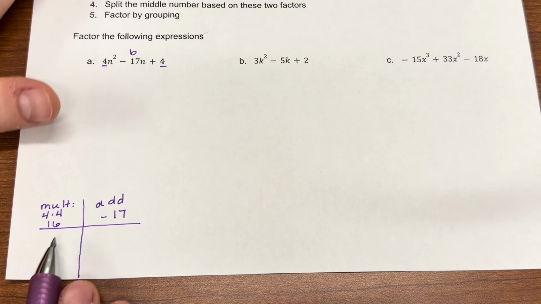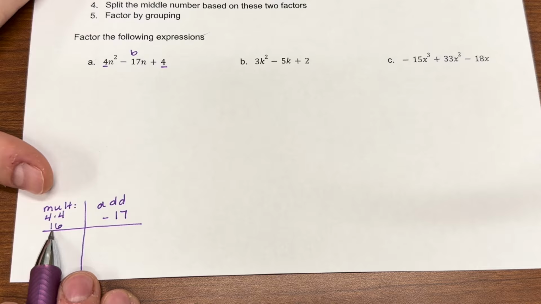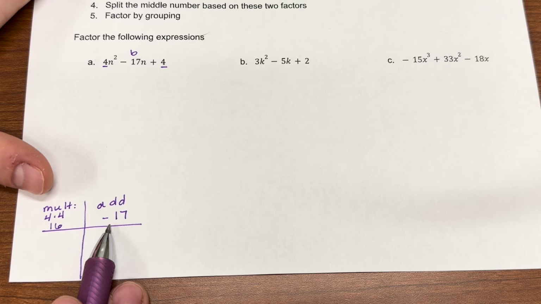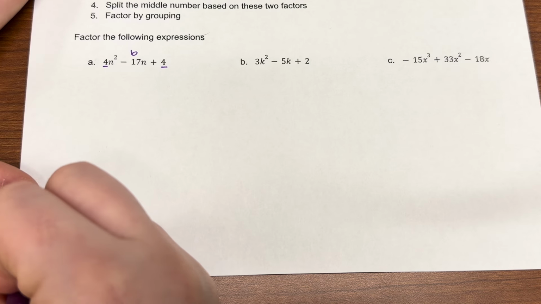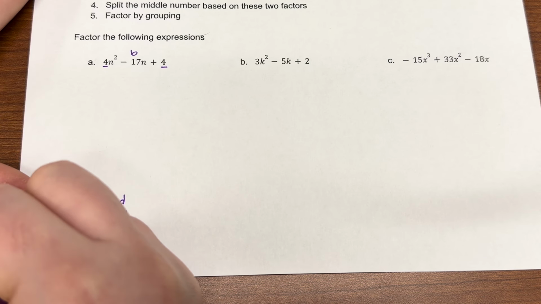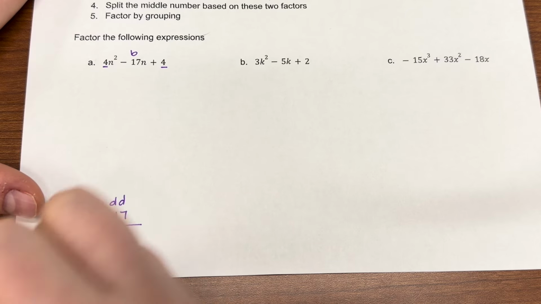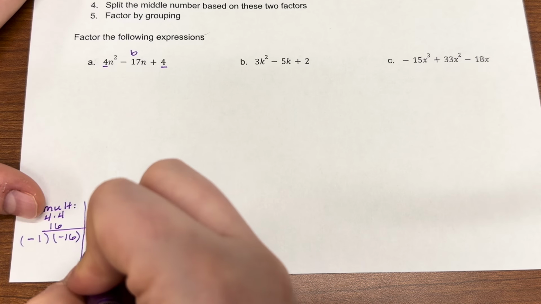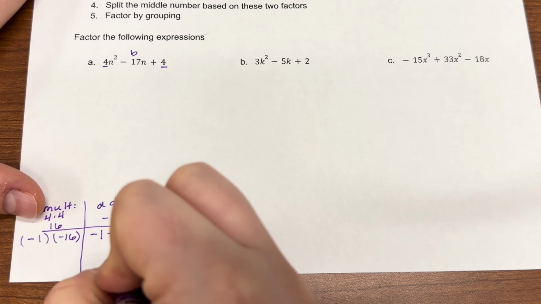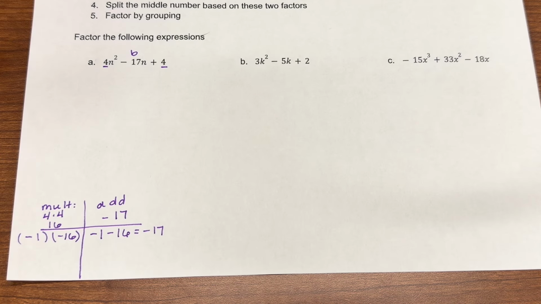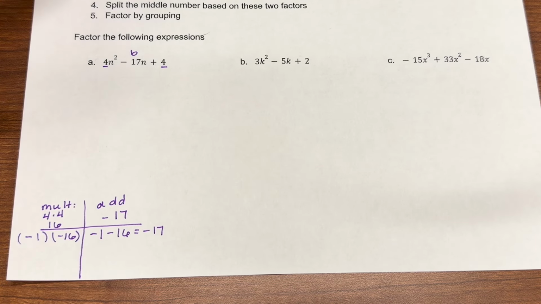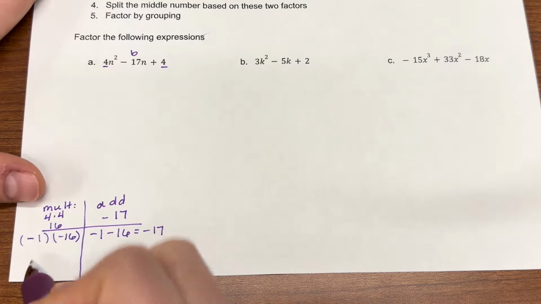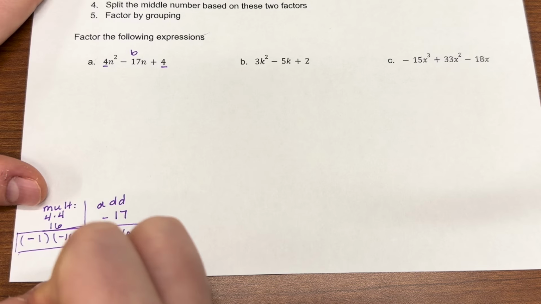So if we're thinking of numbers that multiply to 16 and add to negative 17, well, they're going to need to add to a negative, so they're both going to need to be negative, right? So maybe first we think, how about negative 1 times negative 16? That multiplies to a positive 16. Negative 1 minus 16 is going to give us negative 17. And if this didn't jump out at you immediately, that's why we do the product sum chart. You can try a few things and eventually you'll get to this. So here are our numbers, negative 1, negative 16.